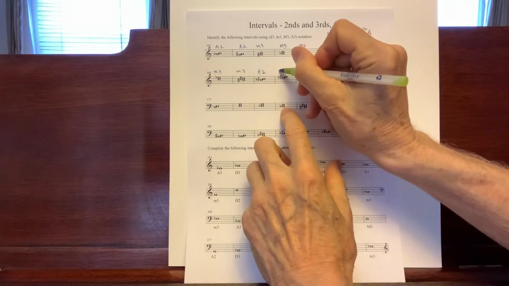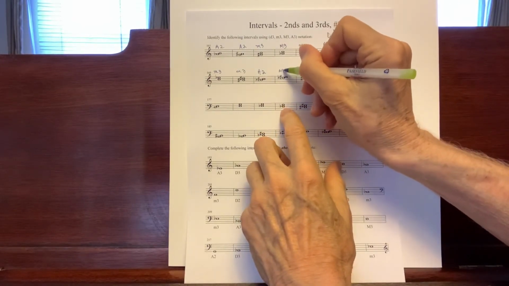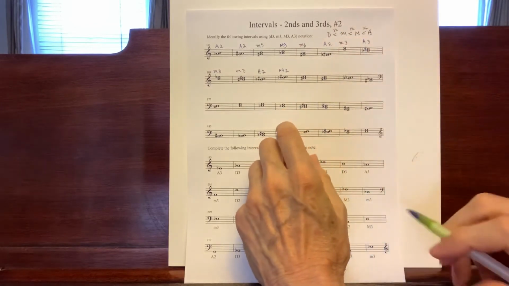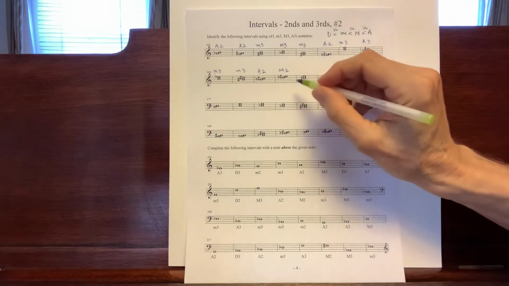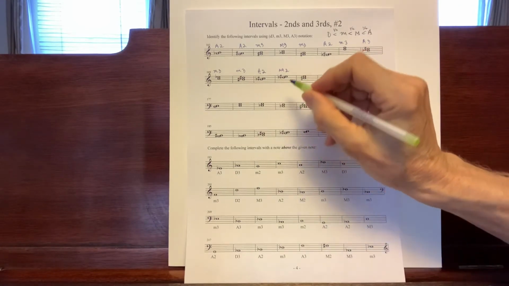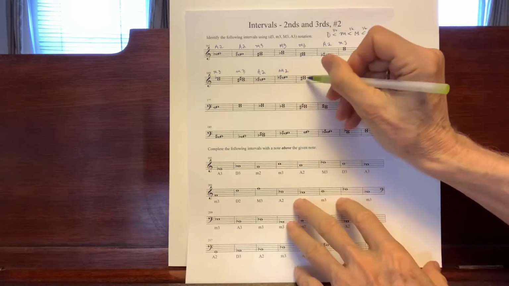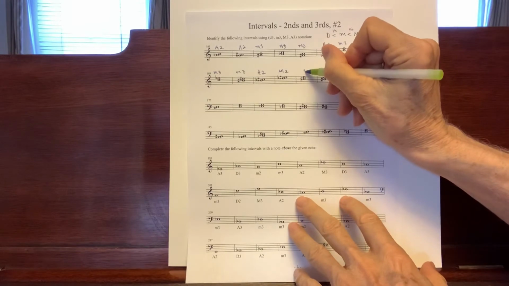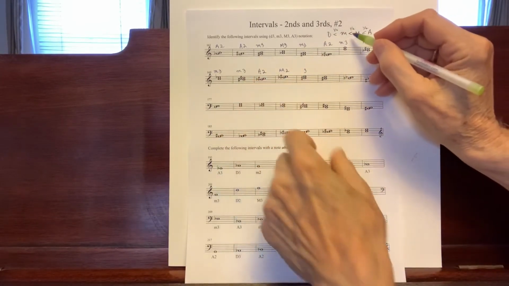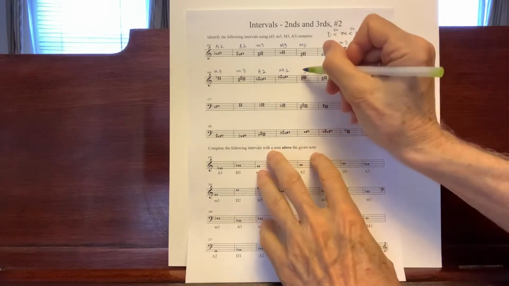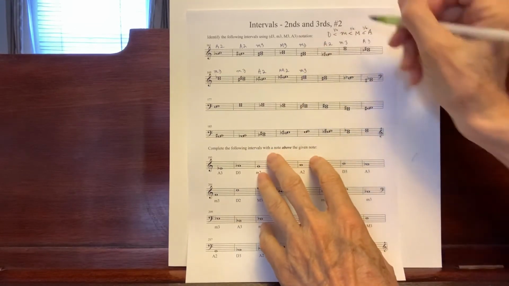So I'm going to just put two A's here, but this is impractical. It'll never show up on a theory exam. And it was an oversight, to be truthful, on my part. All right, we have C sharp to E, some type of third. We know C to E is major, therefore C sharp to E is minor, a minor third.